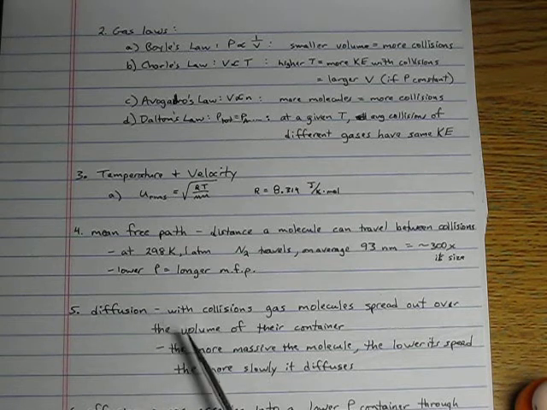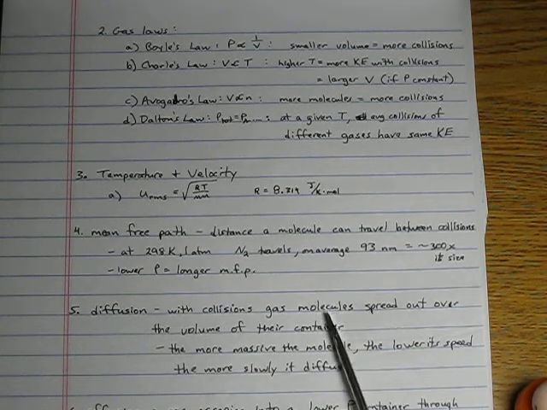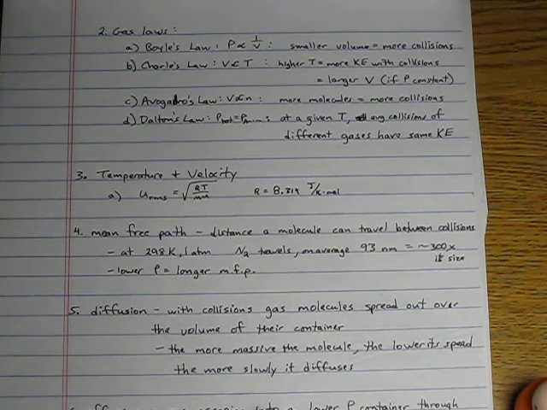Diffusion. Note, the gas molecules are colliding at different speeds. So if you were to release a gas in one corner of a container, due to diffusion, due to the fact that these molecules are randomly smacking into other molecules and moving all over the place, the molecules of the gas you release will diffuse, will interact with the other molecules and spread out over the entire room.